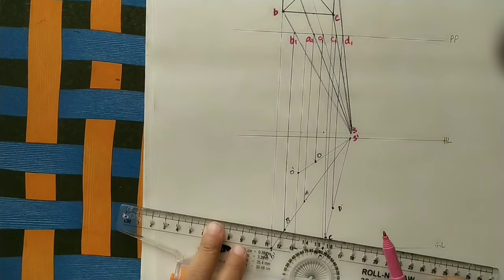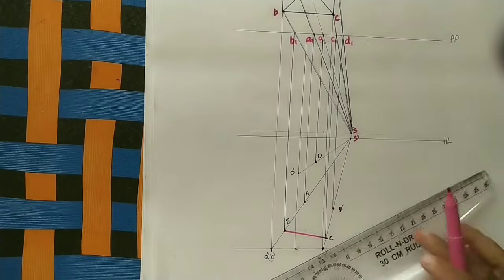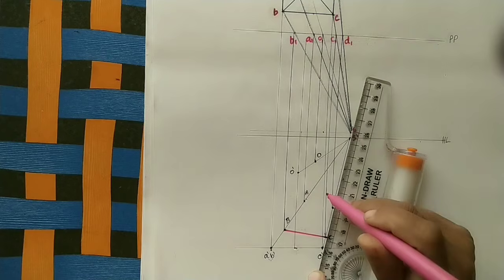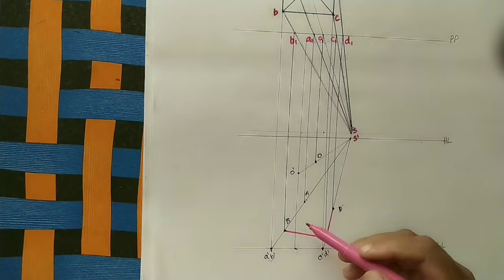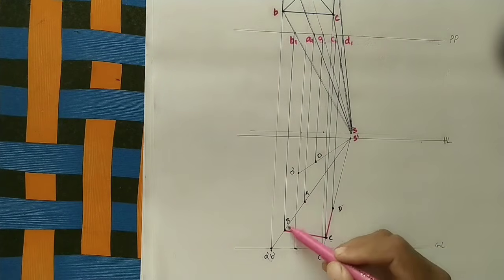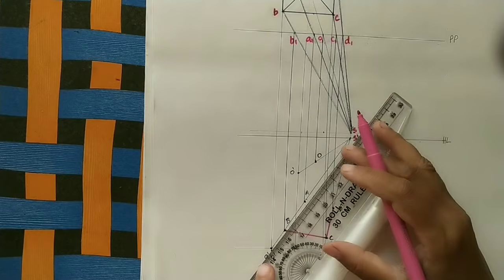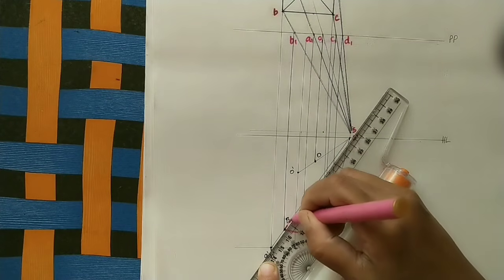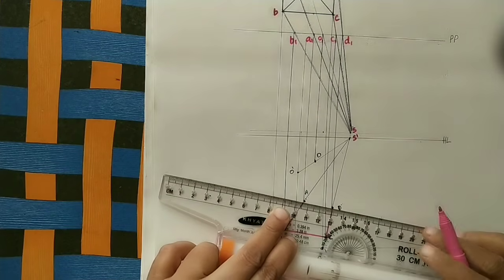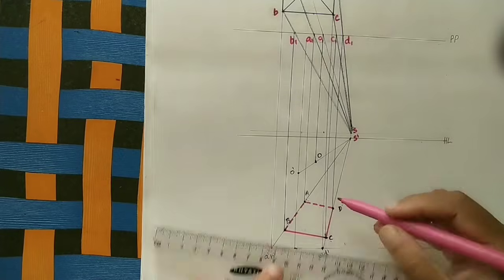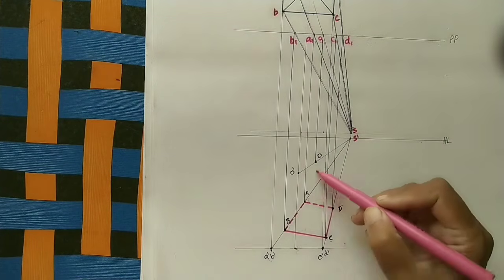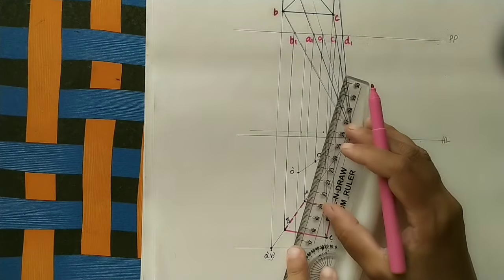So join initially B to C, next C to D, next join C to D. If you are seeing this pyramid, this is the invisible point. Whatever invisible edges there are, those should be dotted. Do with dotted line. So here also it is dotted. Always remember, in a 3D diagram, from each point 3 lines are passing, this line and the apex line. It should also be dotted.